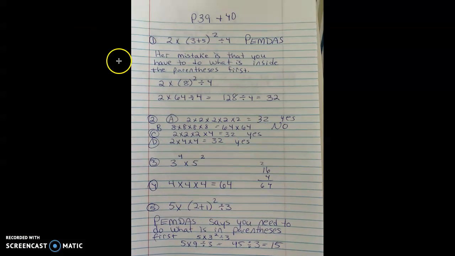Okay, let's see how you did. Question number 1. The mistake is you have to do what's in parentheses first because PEMDAS starts with P. So you have to do 3 plus 5 first before you square it. So when you're solving it, you have 3 plus 5 is 8. 8 squared is 64. Then you work left to right and you go 2 times 64 is 128 divided by 4 is 32. For question number 2, A is yes, B is no, C is yes, and D is yes.